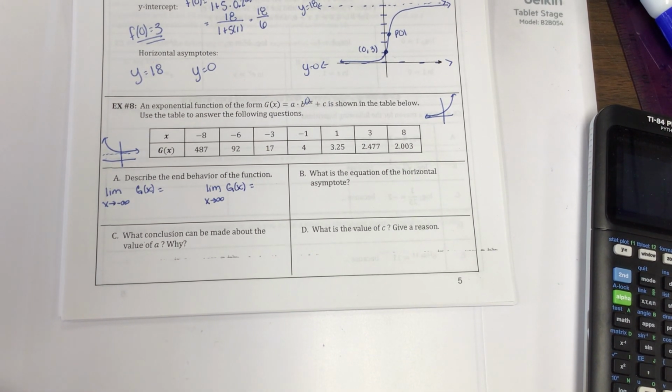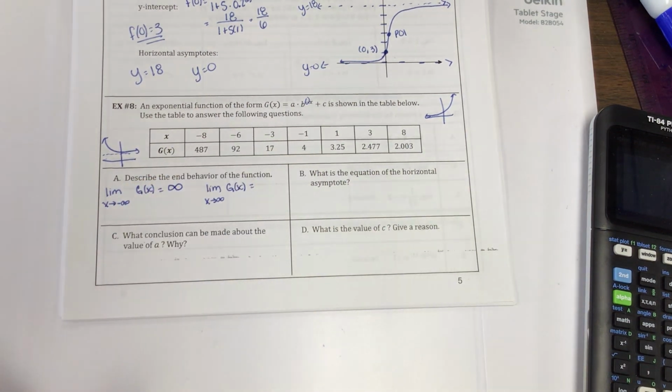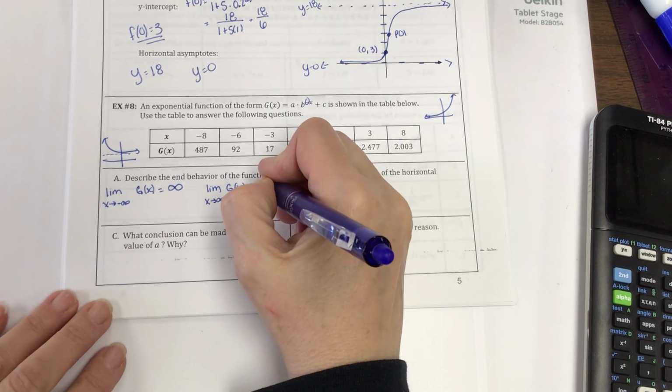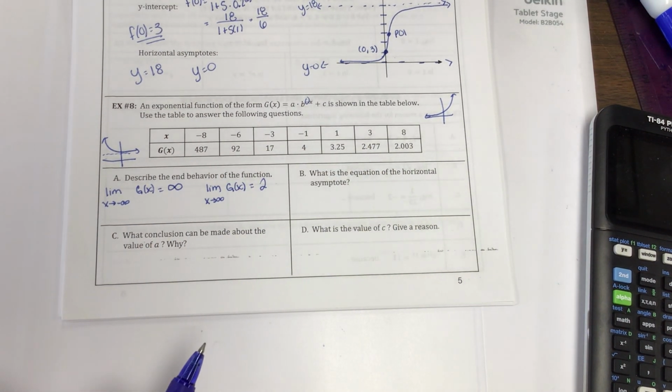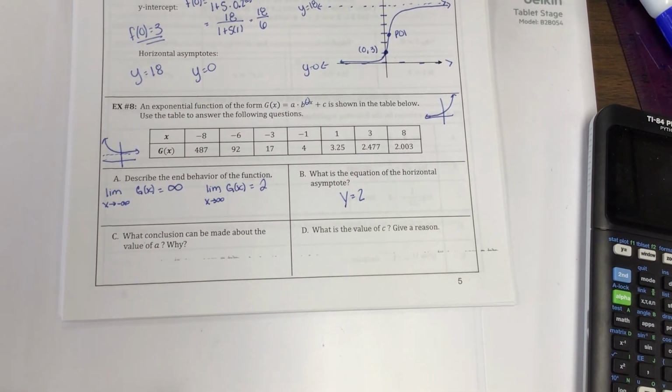So as it goes to the left, we said that function value is getting bigger and bigger, which would be going to infinity, correct? And as we go to the right, we said that function value is getting closer and closer to 2. So what does that tell me about my horizontal asymptote? It's at y equals 2. Remember, it is an equation of a line. If you just put 2 there, it's not correct. Do we understand that?